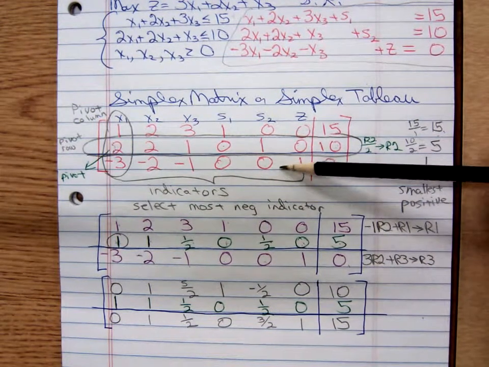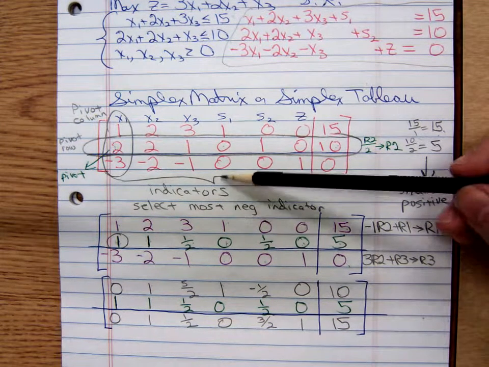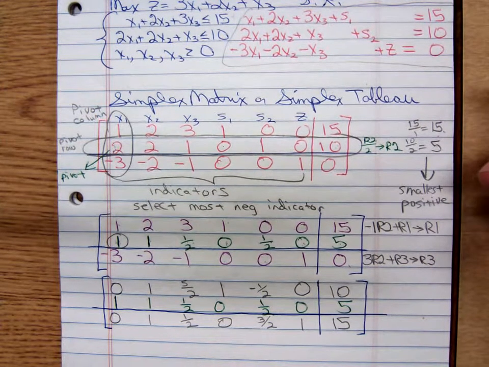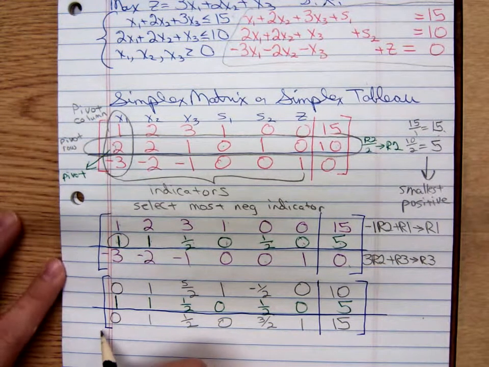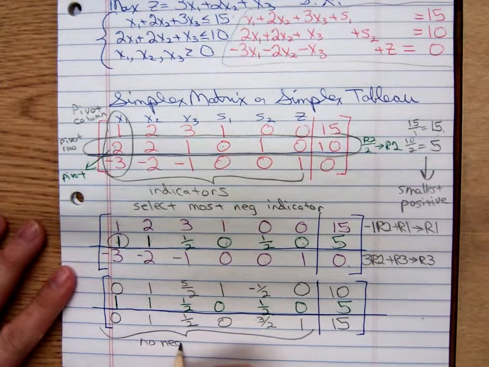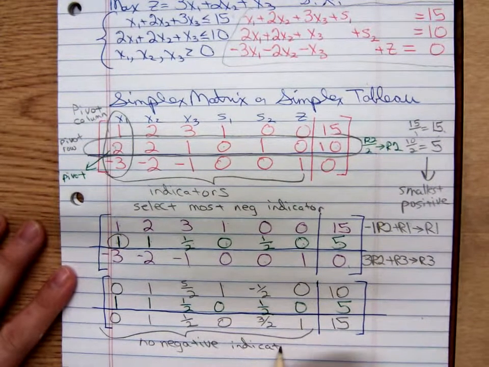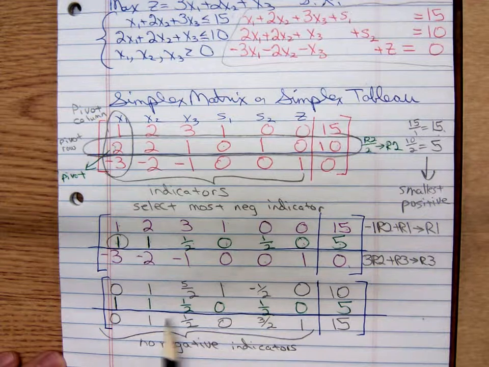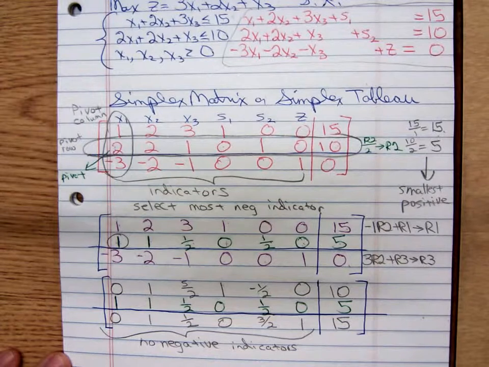As long as you have a negative indicator on the last row, you have to continue the process. Those things are called indicators because they indicate whether you're through with the matrix reduction portion of the problem and are ready to interpret your solution. I look down here, that last row. There are no negative indicators, so that tells me I'm through. There could be negative numbers elsewhere, like there, but it's just that last row. You can't have negative numbers there. So now we're ready to interpret our solution.